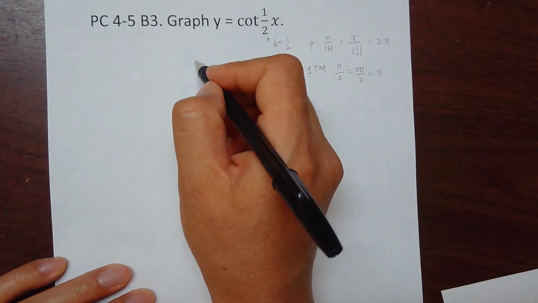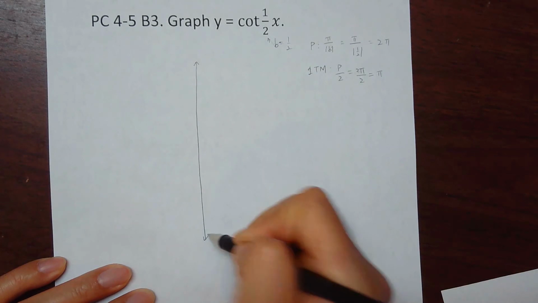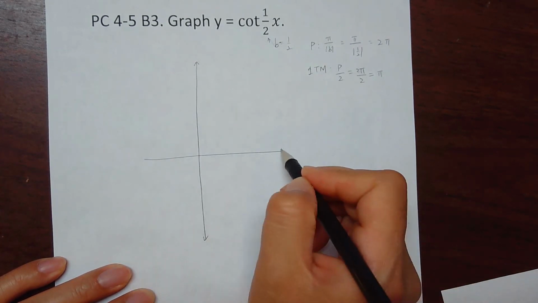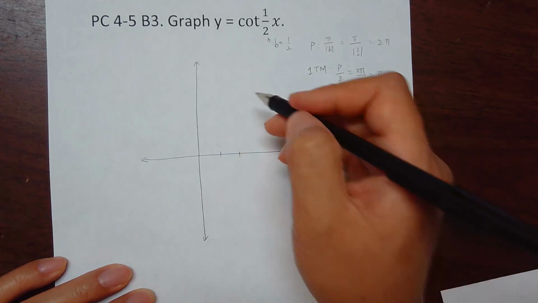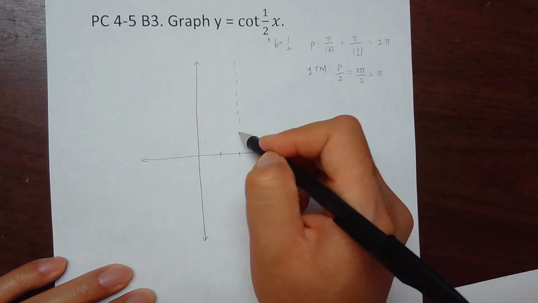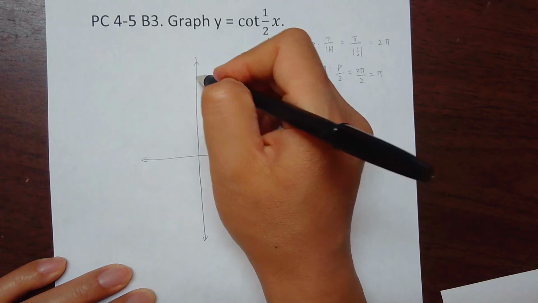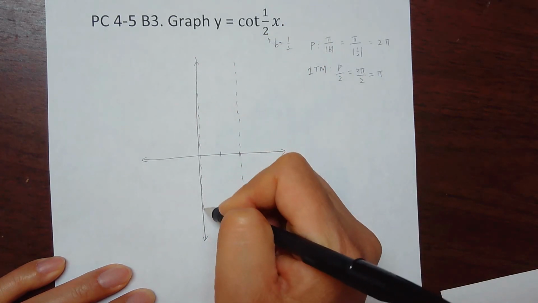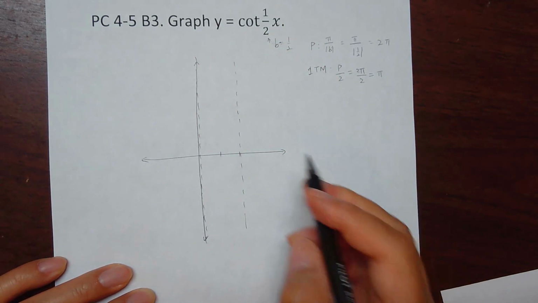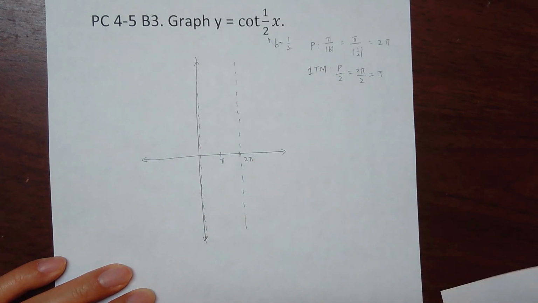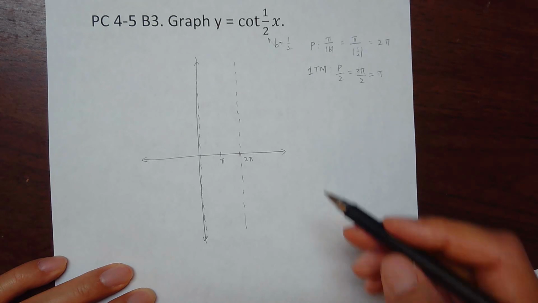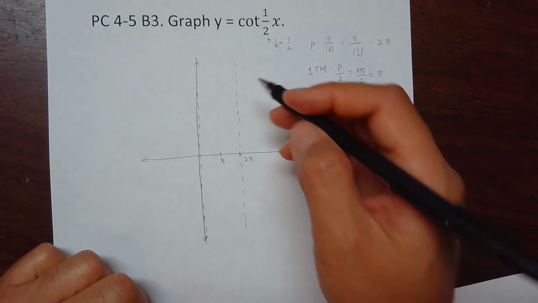So the graph will be something like this. You go 1, 2 tick marks. Here's a vertical asymptote. Here's another vertical asymptote. And one tick mark was pi, second tick mark was 2 pi. And the graph will be something like this.